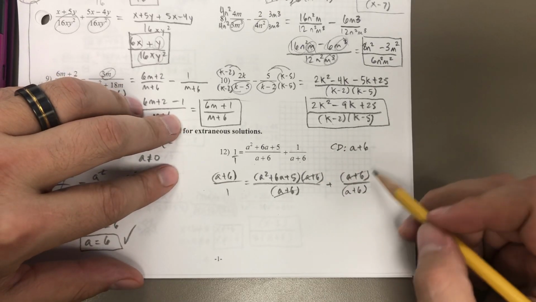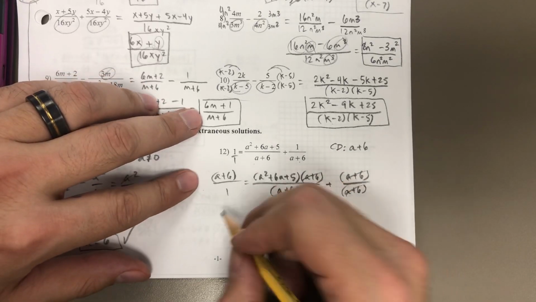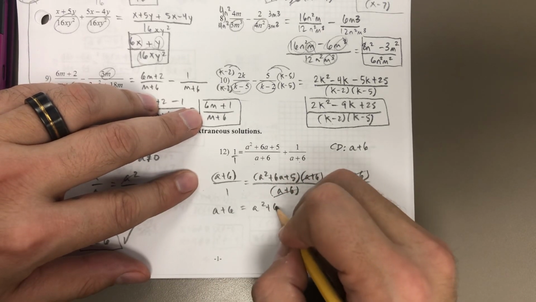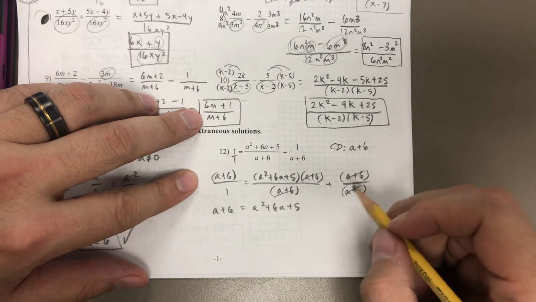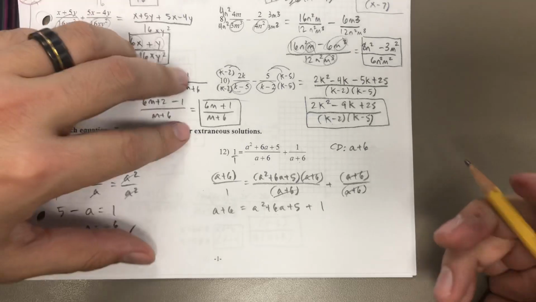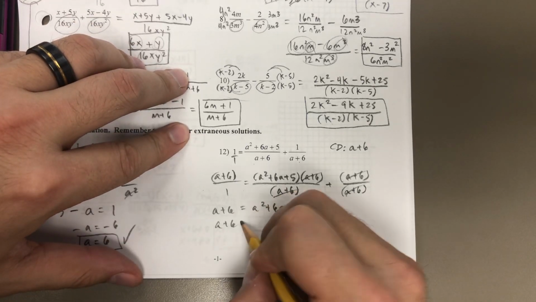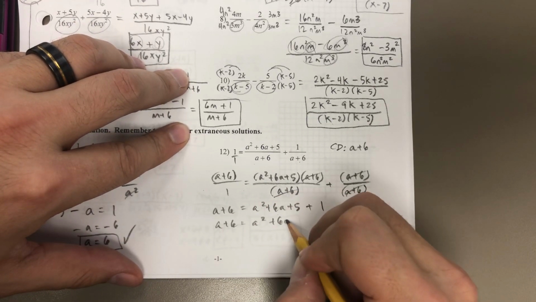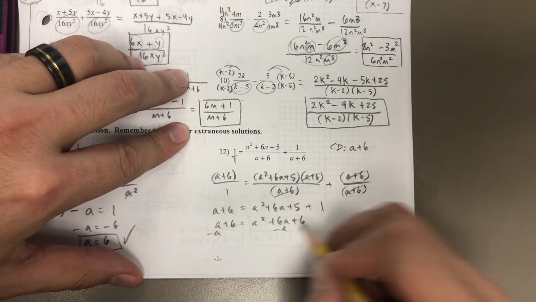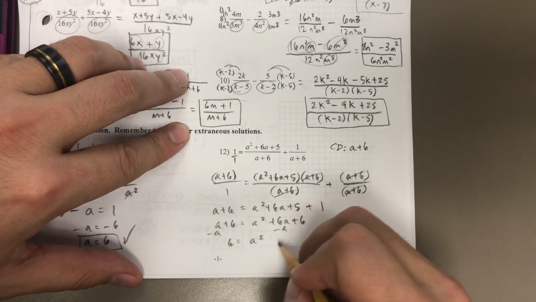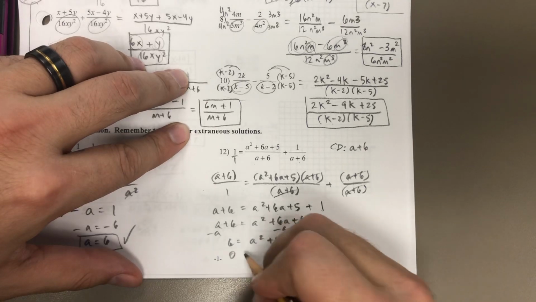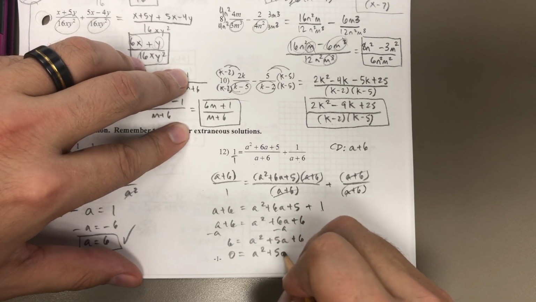A plus 6's cancel out there and there. So this one just gives me a plus 6 is equal to this quadratic, a squared plus 6a plus 5, and then plus a plus 6 over a plus 6, which is just 1. So let's try and combine as much stuff as possible. So a plus 6 is equal to a squared plus 6a, and then 5 plus 1 is 6, so plus 6. Then we subtract an a from both sides. So we get 6 is equal to a squared plus 5a plus 6. Then we subtract 6 from both sides, and we get 0 is equal to a squared plus 5a.